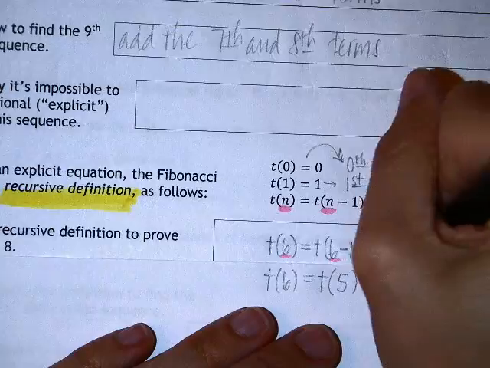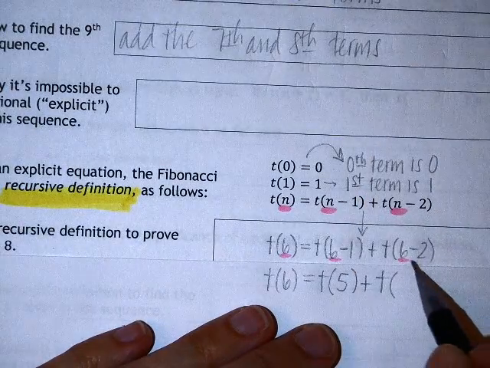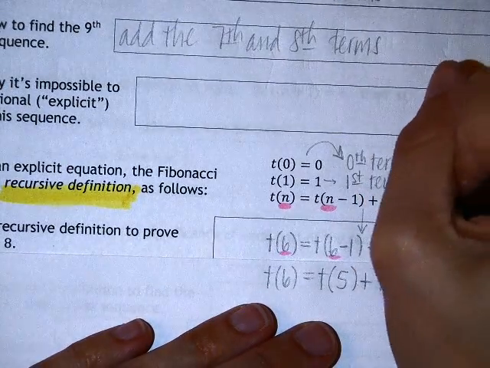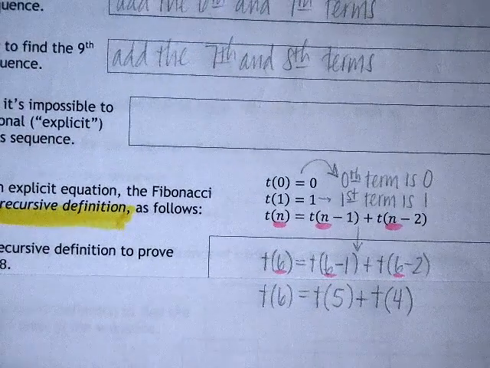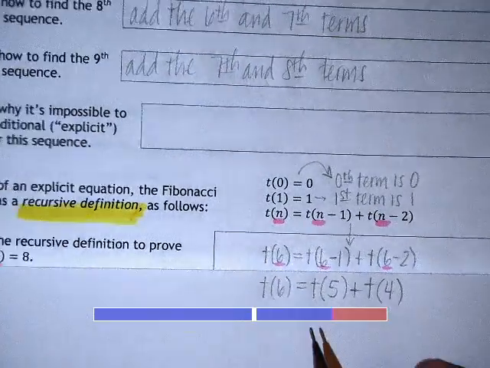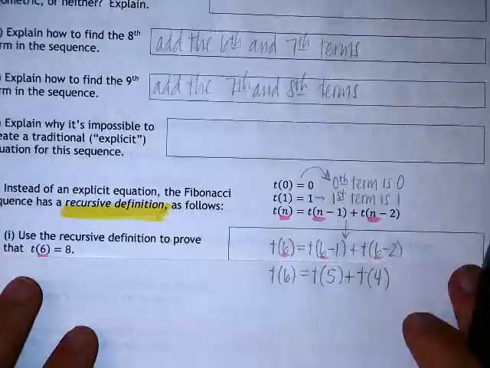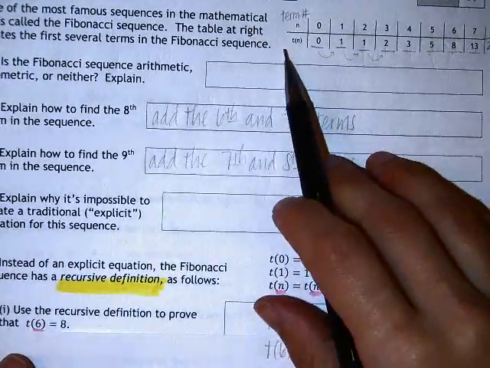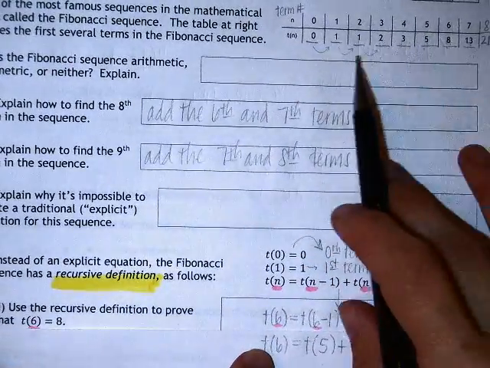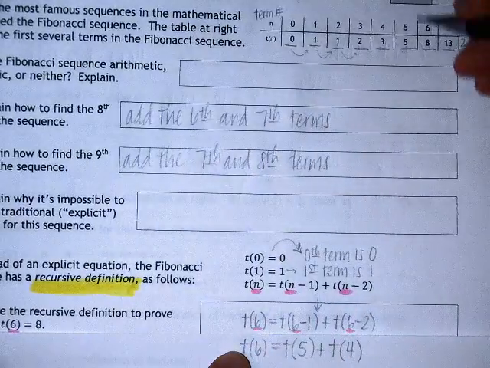Plus t of 6 minus 2, again, seems silly to write. 6 minus 2 is just 4. But now I'm going to look at this and ask myself, well, what does that mean? T of 6 equals t of 5 plus t of 4. Remember how t refers to wherever you are in the sequence? So t of 6 is this value here.